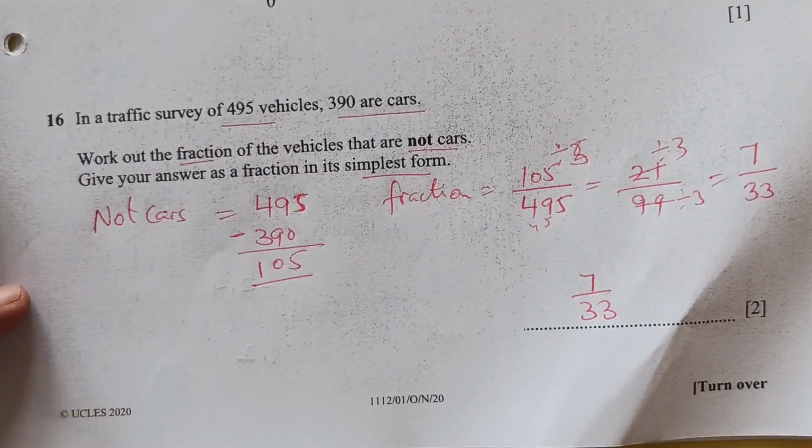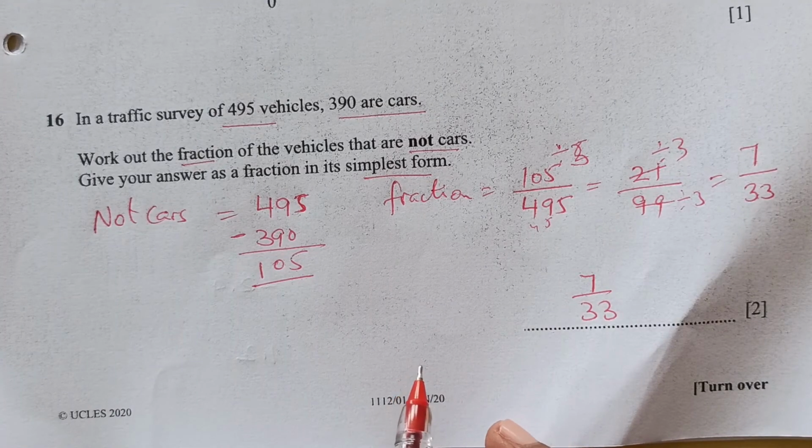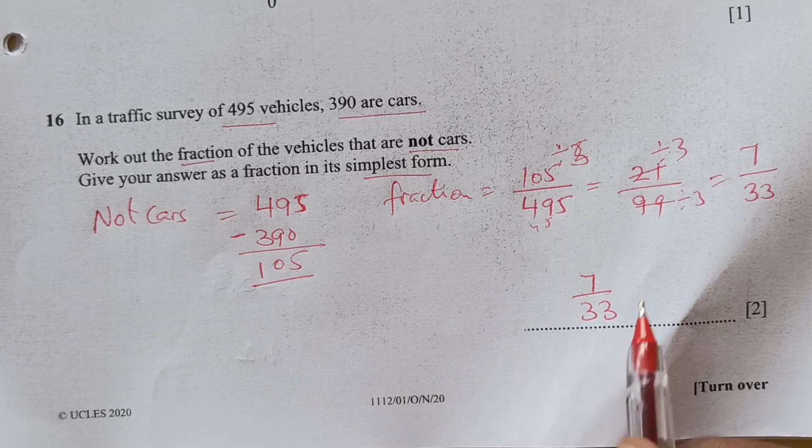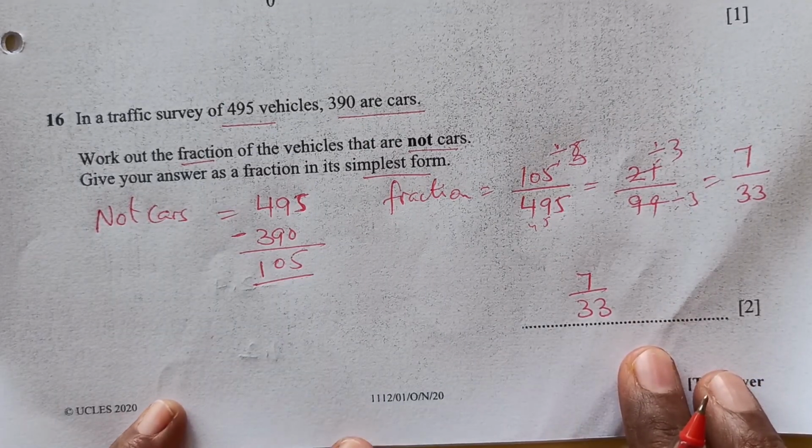I think that's it for this video. I have tried to cover all the questions from numbers, sequences and fractions, and also decimals. So I think this is a good revision for the checkpoint. You have coming checkpoint exams.